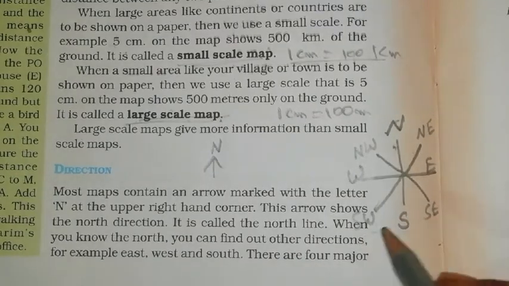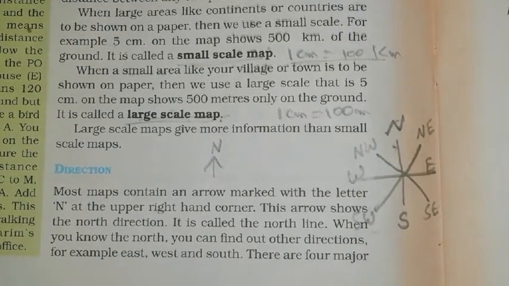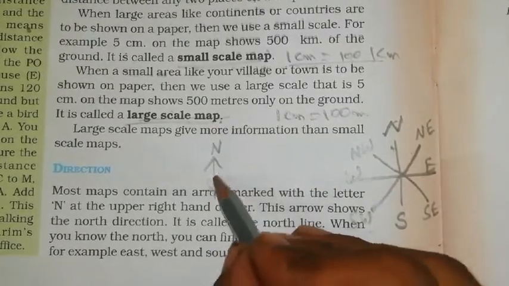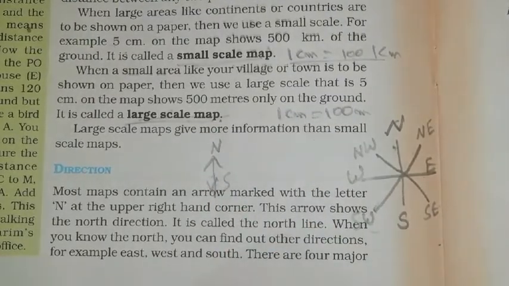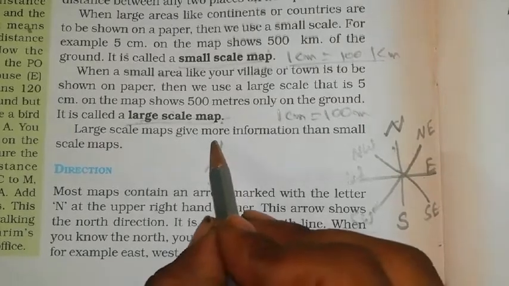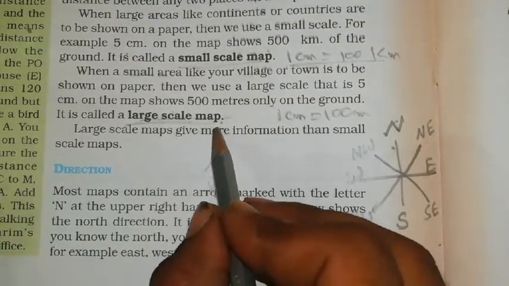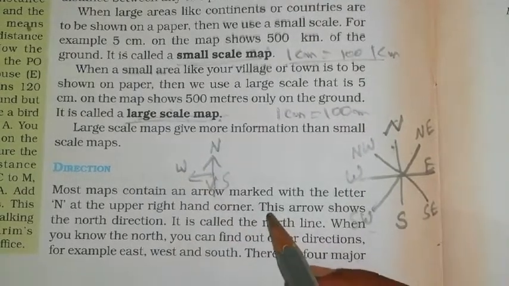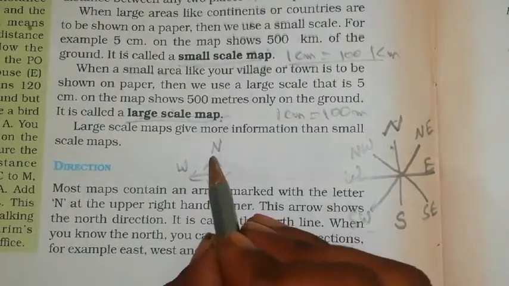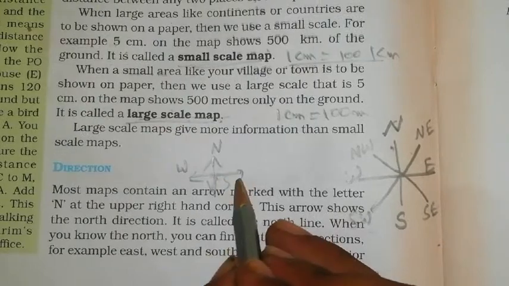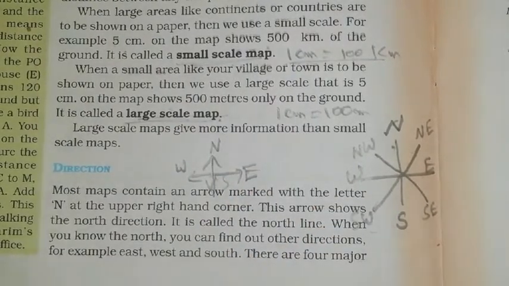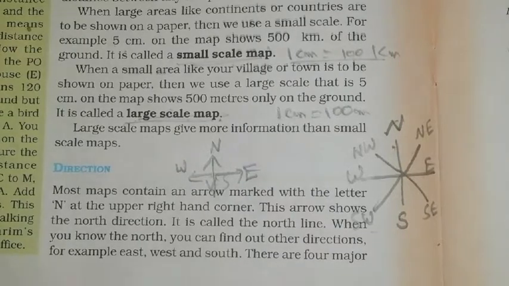So when you know the north, you can find other directions, because the direction just opposite to north will be the south direction. If you face towards north, then on your left is the west direction, and on your right the direction will be east. So if you know the north direction, you can easily recognize all the other directions also.